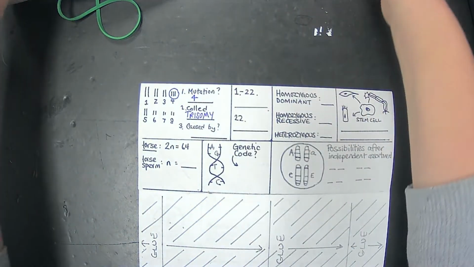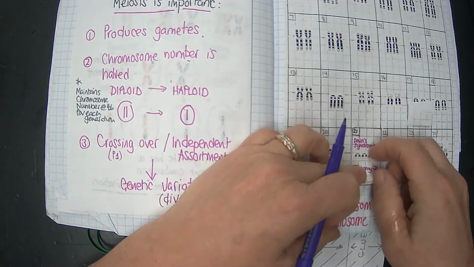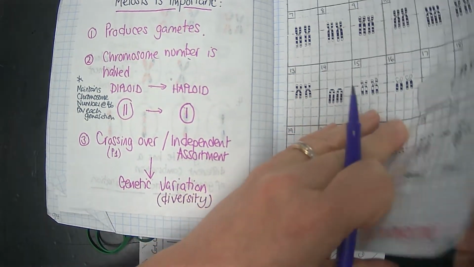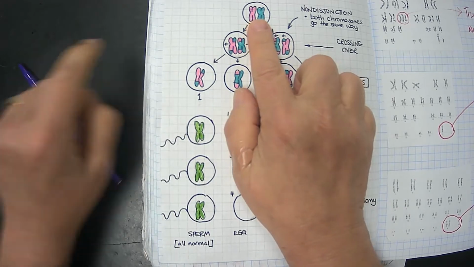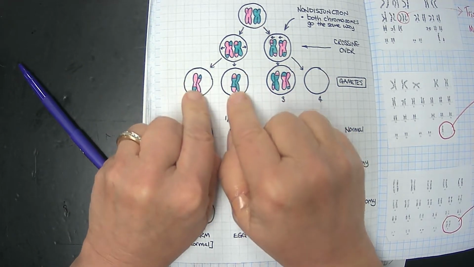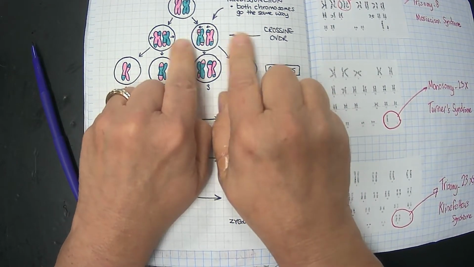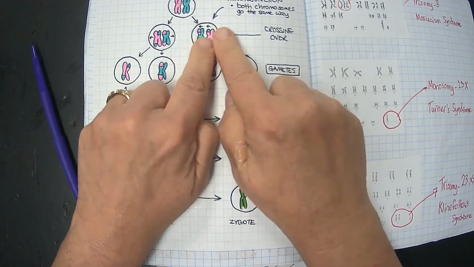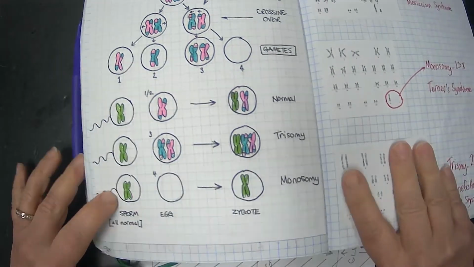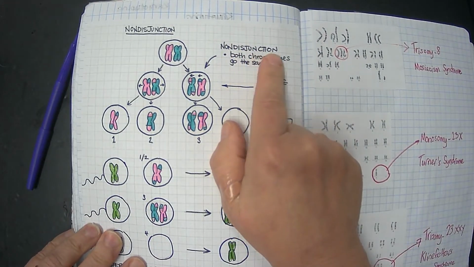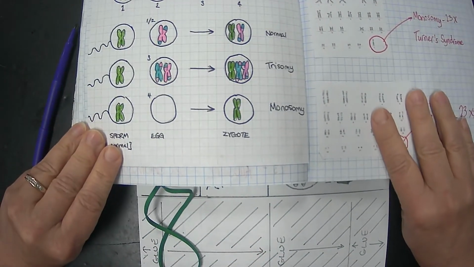Okay, why do we get trisomy? Why do we end up with, for example, trisomy 21 is Down syndrome? Why do we get that? We have to go back to this bit, non-disjunction. Remember, normally they separate and one goes into each cell to make the 4 gametes. But here, instead of them separating, they both went this way, which meant I ended up with 2 in one cell and nothing in the other cell. And that was called non-disjunction, when both the chromosomes move the same way and they don't separate.